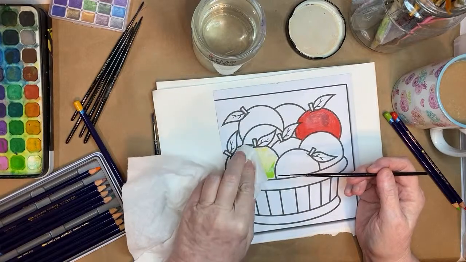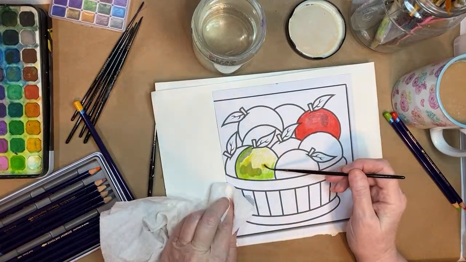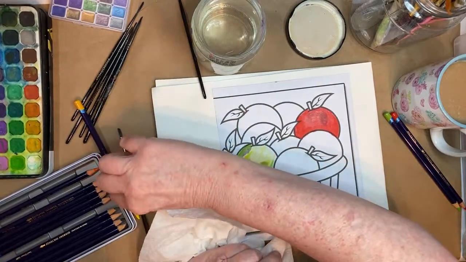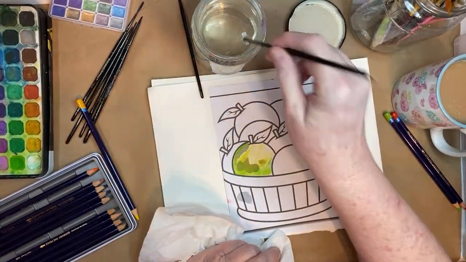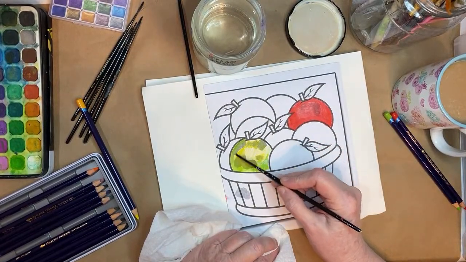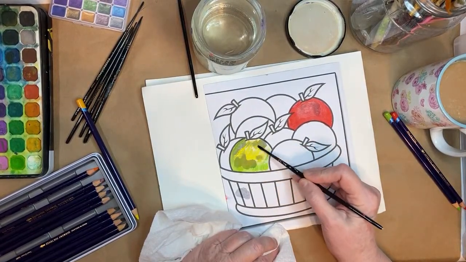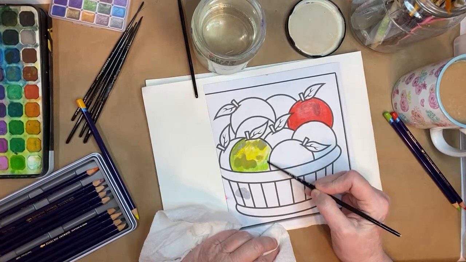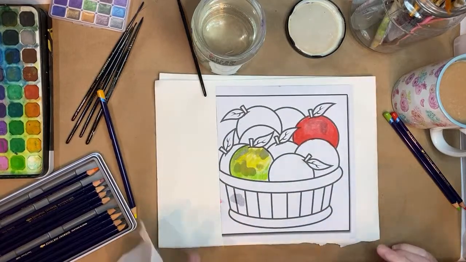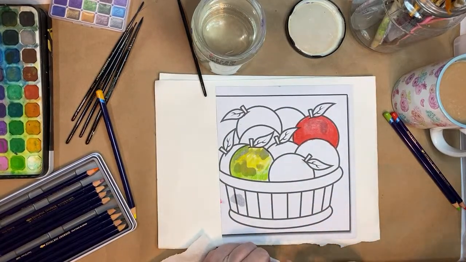Actually, I might use this towel to soak up some of the water. That one's not working that well. I think I need one with a little bigger brush. Okay, when that dries, I can see better how it looks.